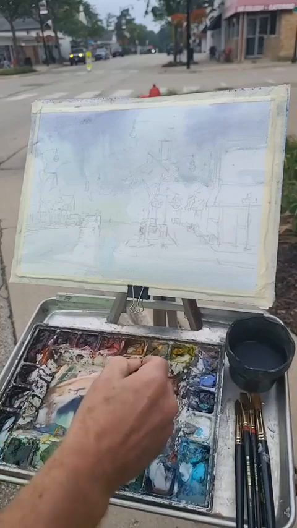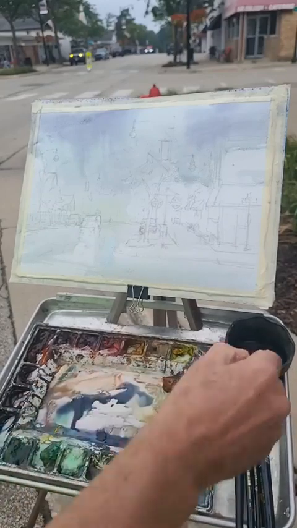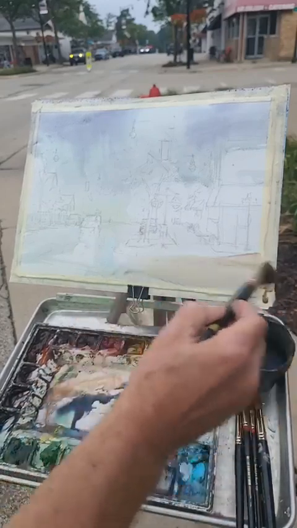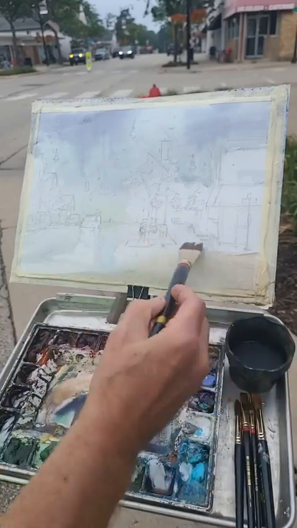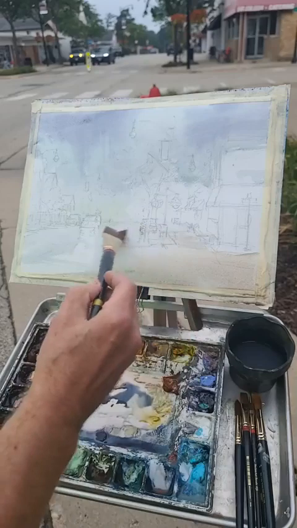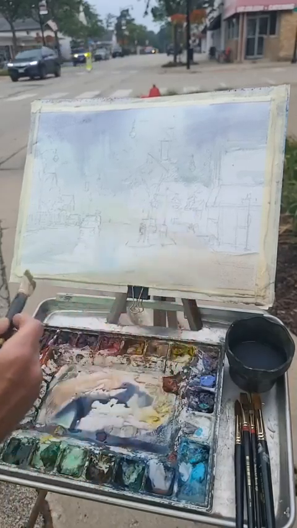People usually ask me how long this takes. It usually takes about an hour to finish, depending on how fast it's drying. But usually 45 minutes to an hour, I'll get this done.